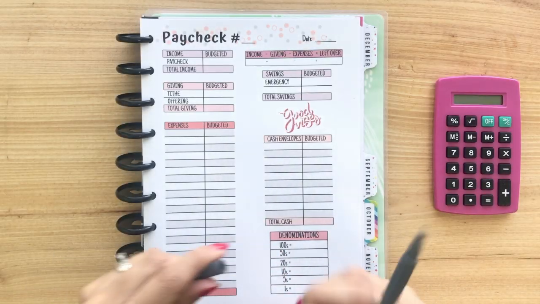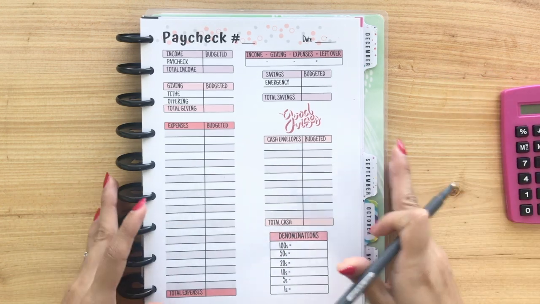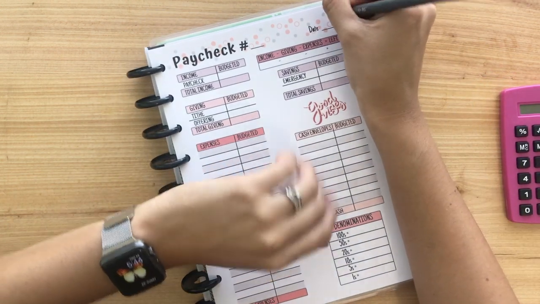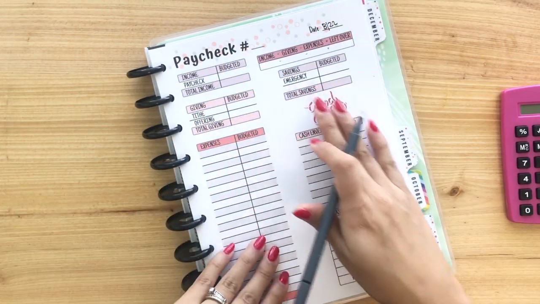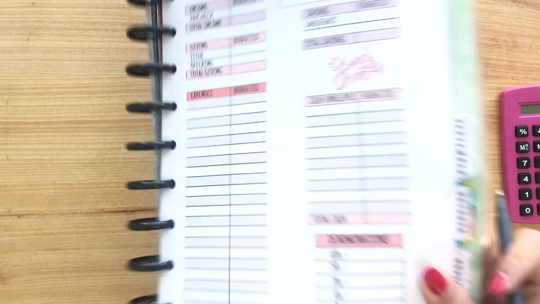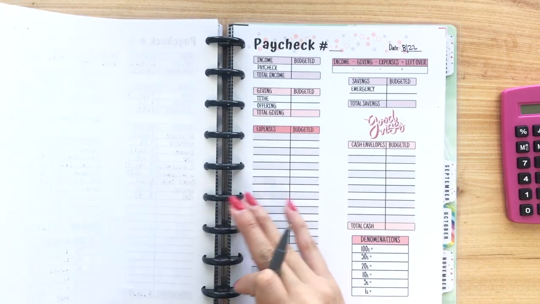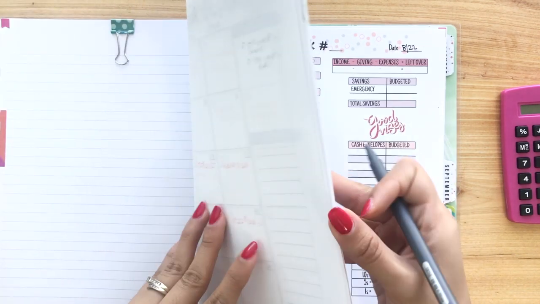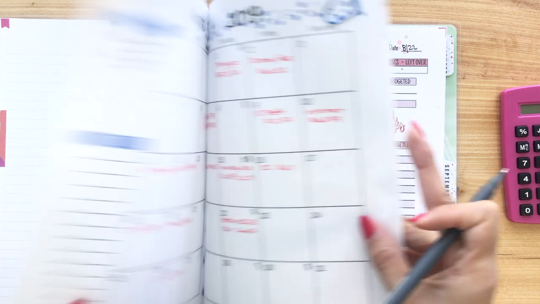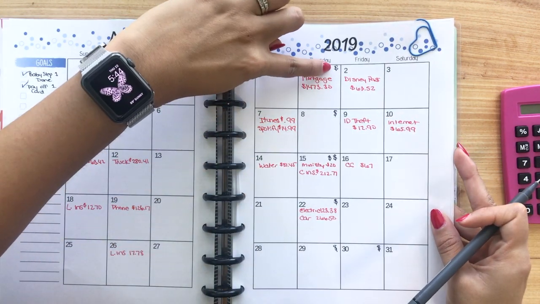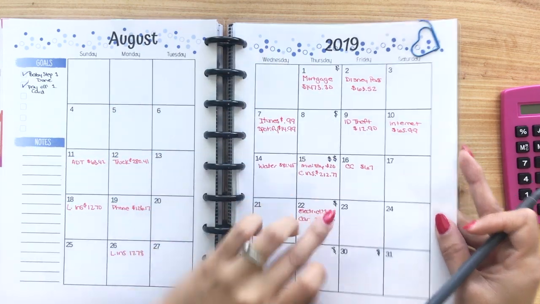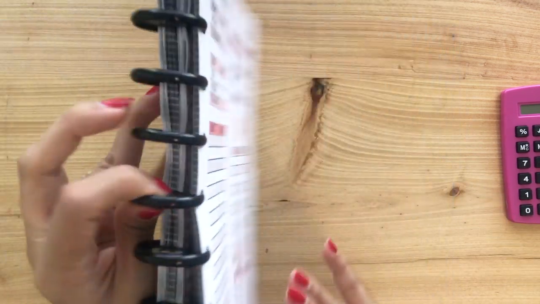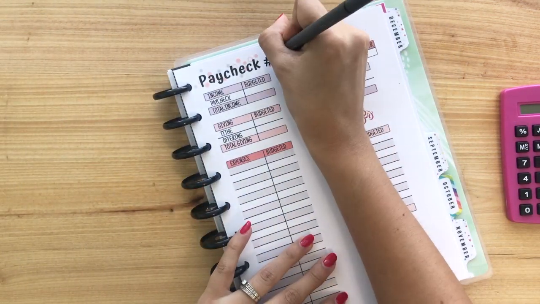This time around, today is the 22nd, so let's start there. Let's see how many pays it is currently, because we have the 1, 2, 3, 4th pay. So paycheck number 4 for the month.